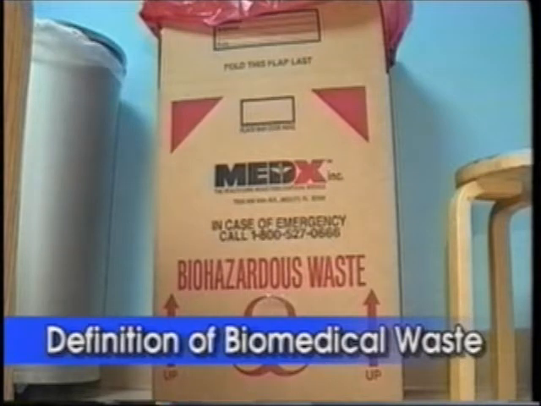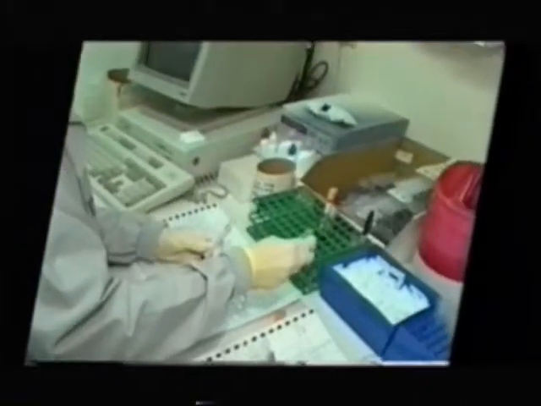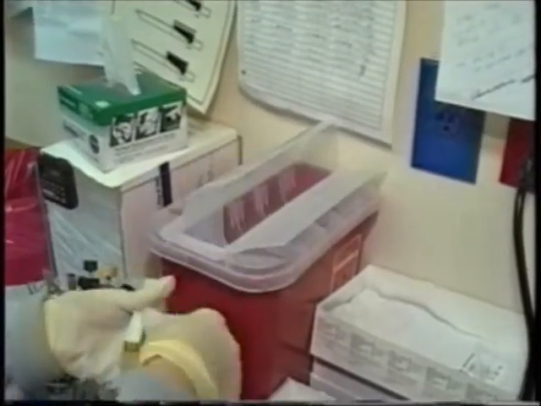Under Rule 64E-16 of the Florida Administrative Code, biomedical waste is defined as any solid or liquid which may present a threat of infection to humans. Some examples are non-liquid tissue and body parts from humans and other primates, laboratory waste, blood and blood products, body fluids or materials saturated with blood or blood products, and discarded sharps.